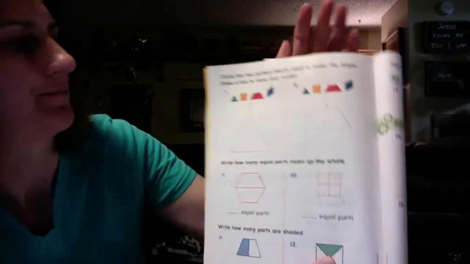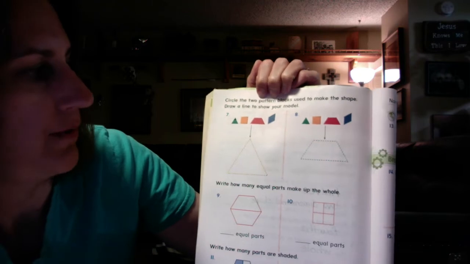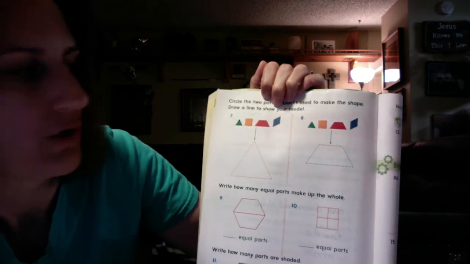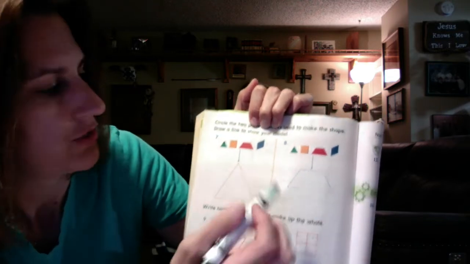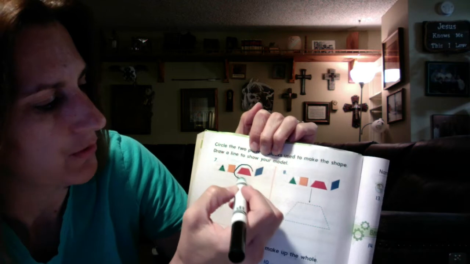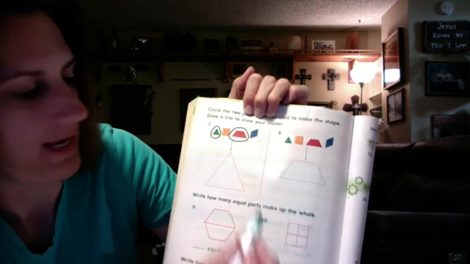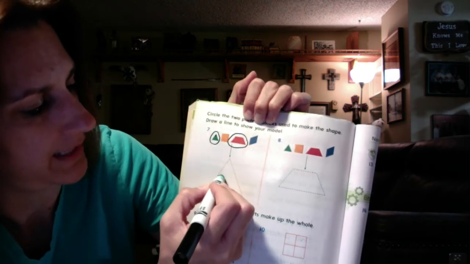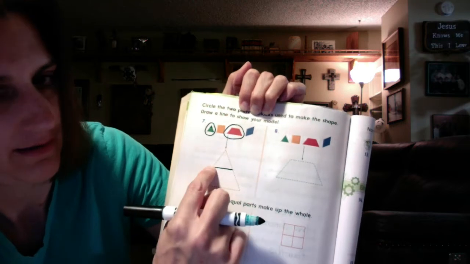All right, so here it says circle the 2 pattern blocks used to make this shape. Draw a line to show your model. So what 2 shapes would I use to create a bigger triangle? So I know I'm going to use a trapezoid and I'm going to use a triangle. Okay, and then I'm just going to draw my line in my shape to show where that is. So here is my trapezoid, and here is my triangle. So I've created those shapes.